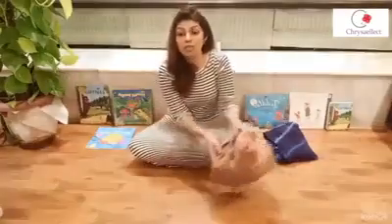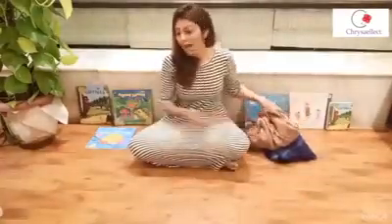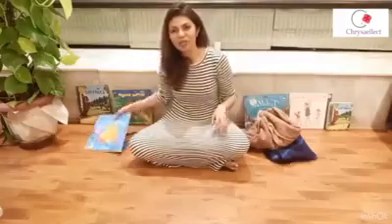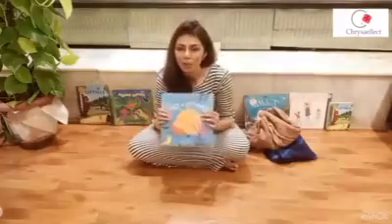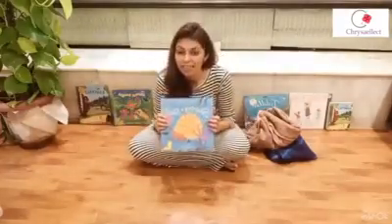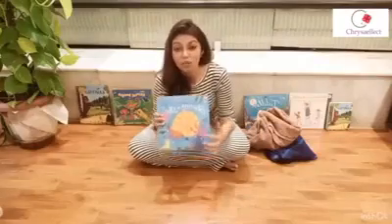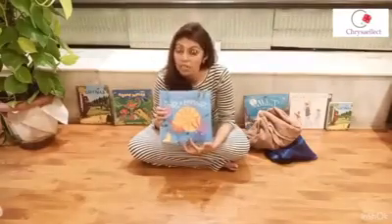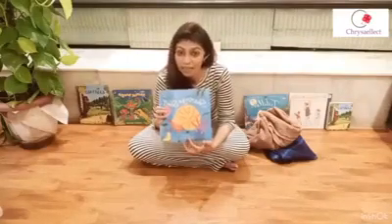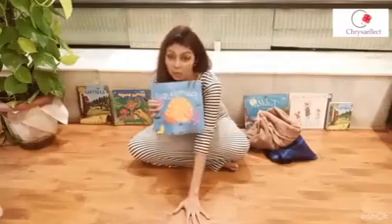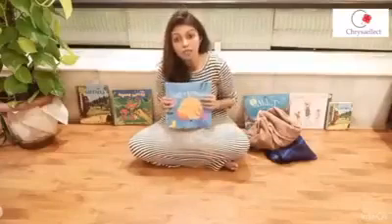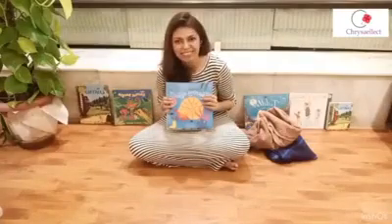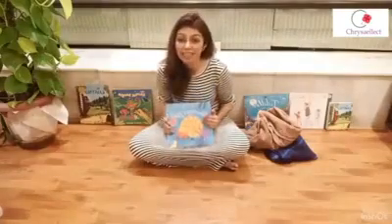exploration and put it aside, and then you can talk about your book and read it together. And you can even talk about the different creatures that are there in the book. Did you see all the creatures that are there in the book in the sea that we had created, or some creatures were missing? I hope you liked this activity.